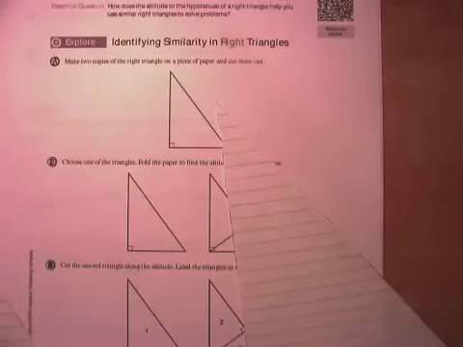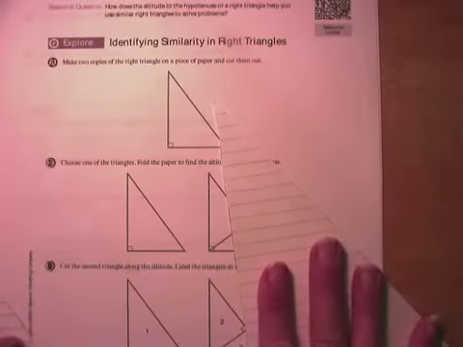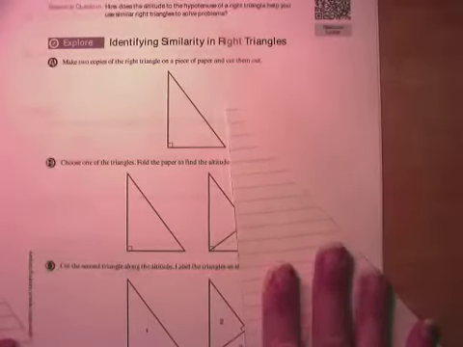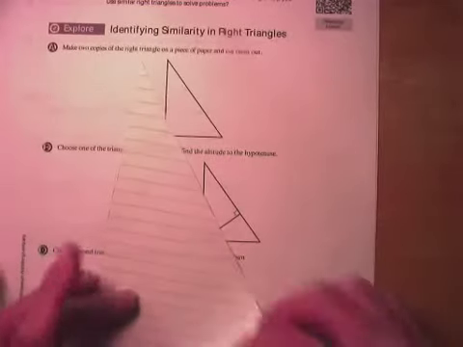In this lesson, we're looking at similarity in right triangles. So the Explore activity has us making 2 copies of the same right triangle on a piece of paper and cutting them out, which I've already done. And then take one of the triangles and fold it to find the altitude to the hypotenuse.